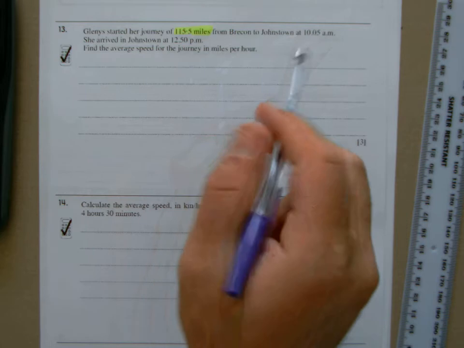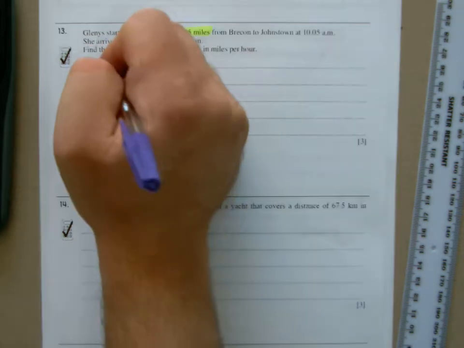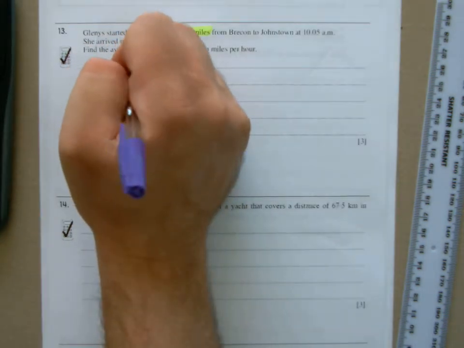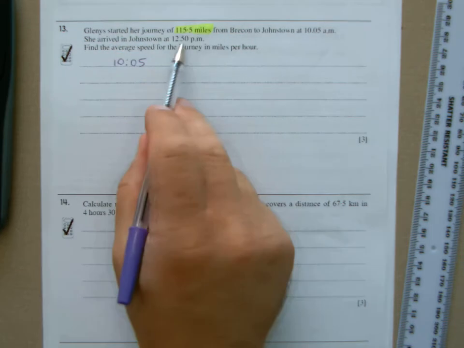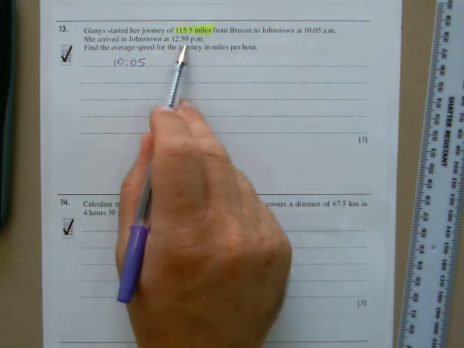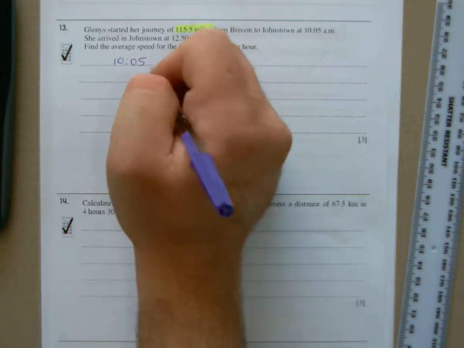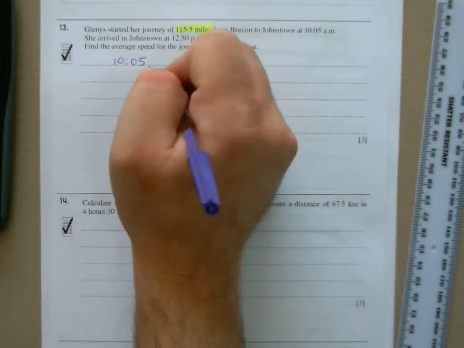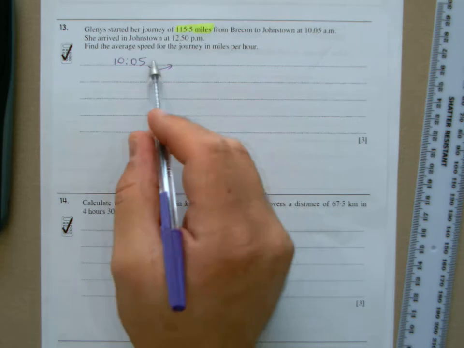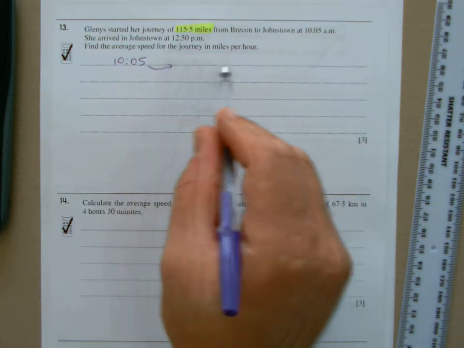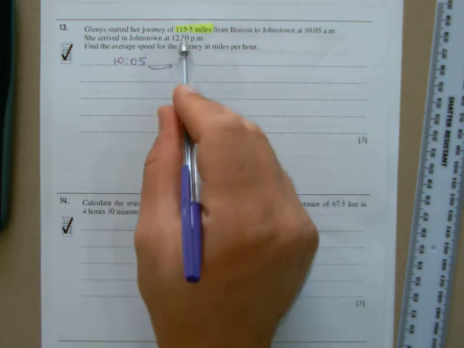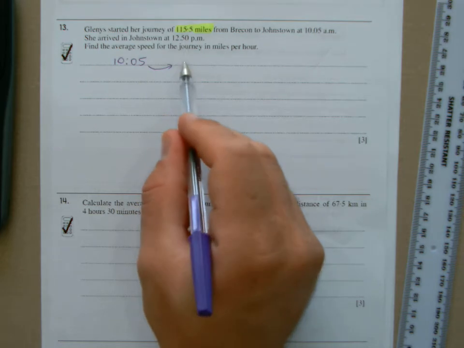So if you think about it, she starts her journey at 10:05 and finishes her journey at 12:50. So we need to work out what that gap is. Perhaps what I'll do is go on that journey and split up the time from 10:05 to 12:50. Let's just have stop points.